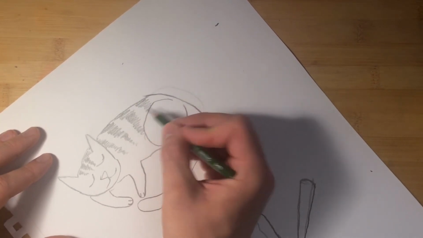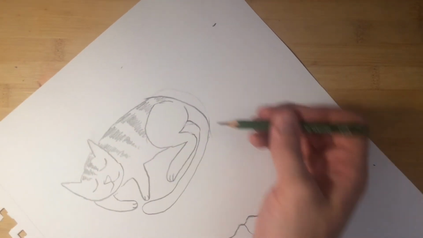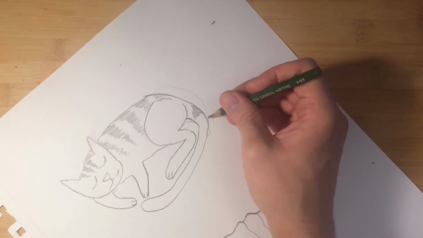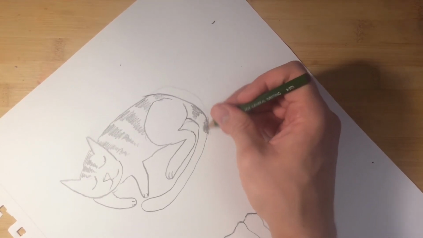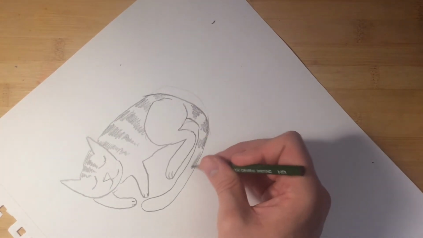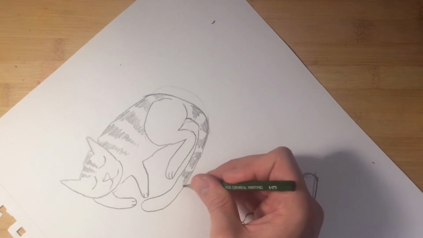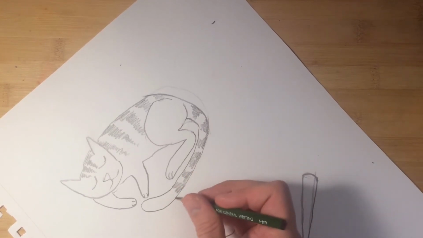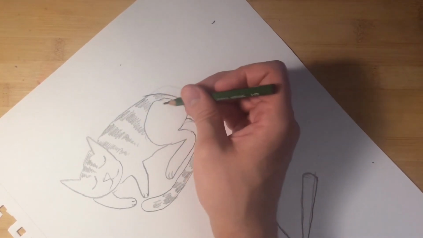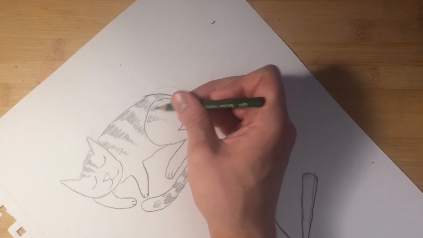If you wanted to put a different design on your cat, you could. You could make your cat, instead of having stripes, it could have spots like a calico cat. It could be a solid color. Can't think of any other kind of designs cats have, but maybe you guys know some. I'll put some stripes on its legs now.